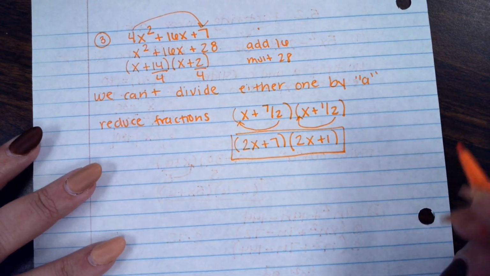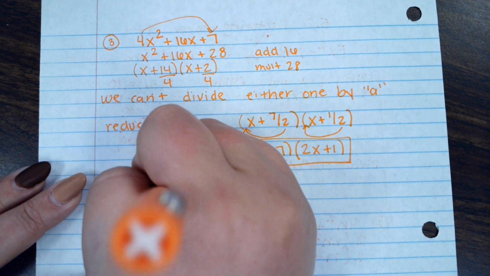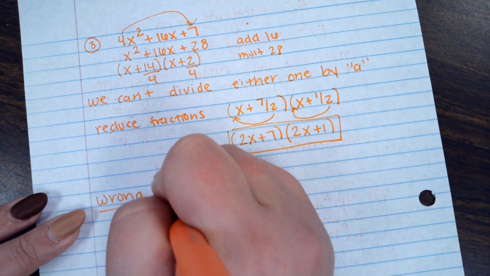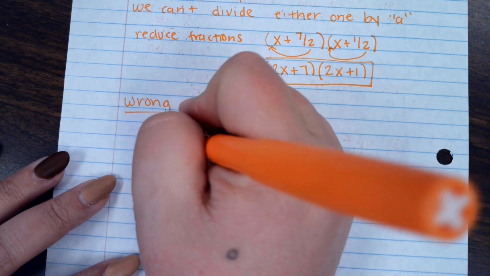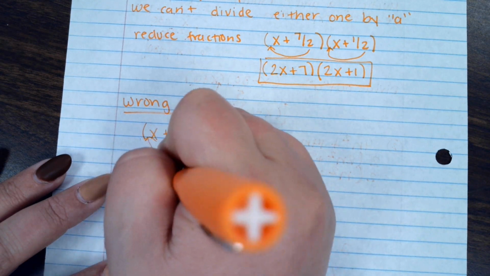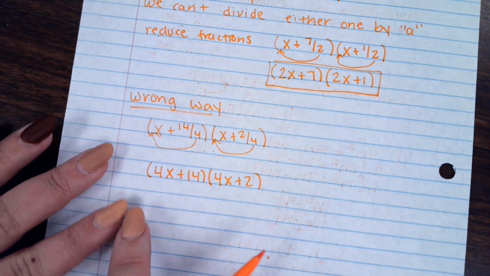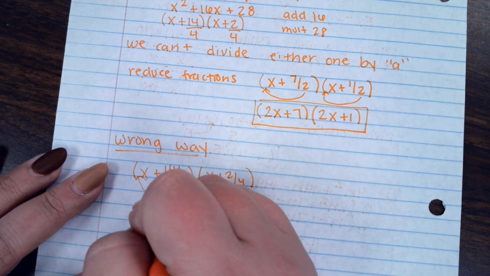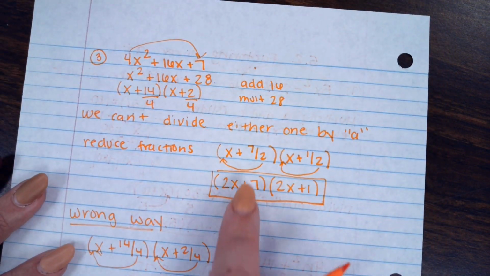We just have to make sure we reduce our fractions, because if this is the wrong way, if we kept this as x plus 14 over 4 and x plus 2 over 4, and we said, okay, we can't divide, let's shoot the 4s out there, we would get 4x plus 14 and 4x plus 2. If we were to check this to see if it gives us our original trinomial, so 4x times 4x, 16x squared, we're already wrong, right? Our first term doesn't match. So we've got to reduce fractions.